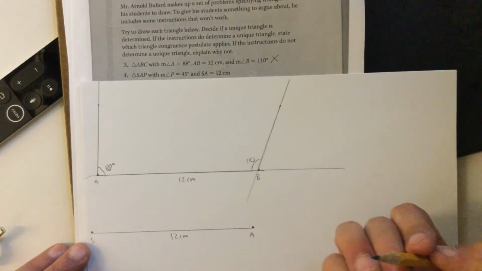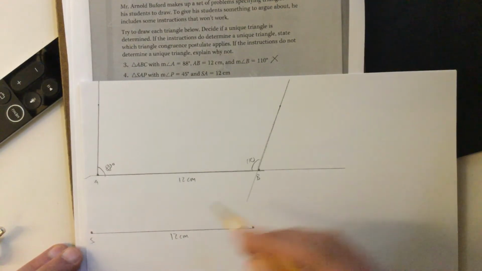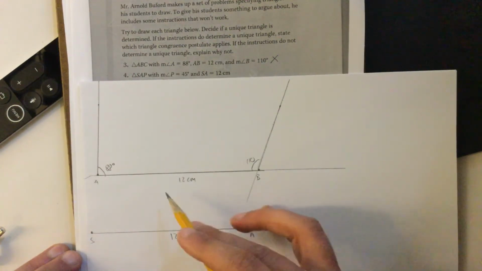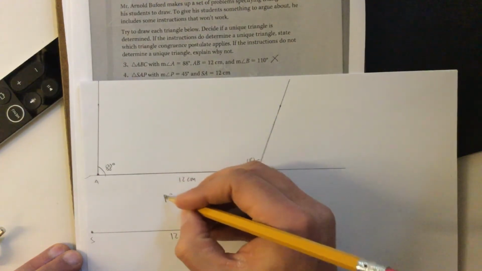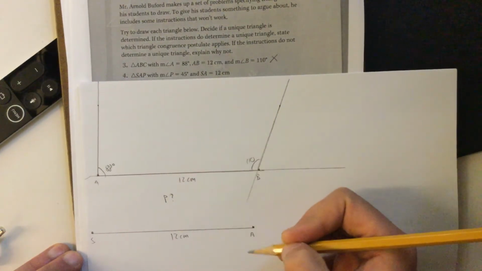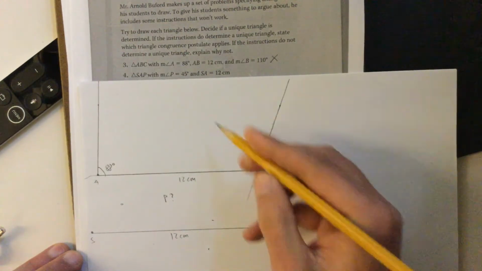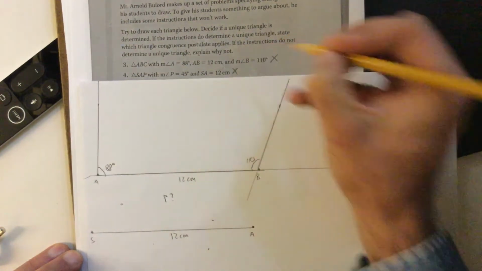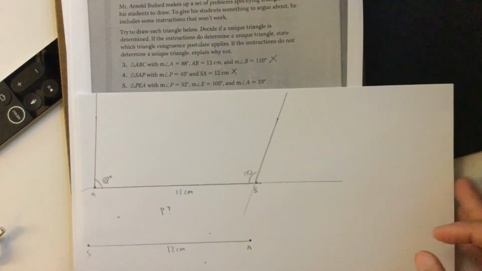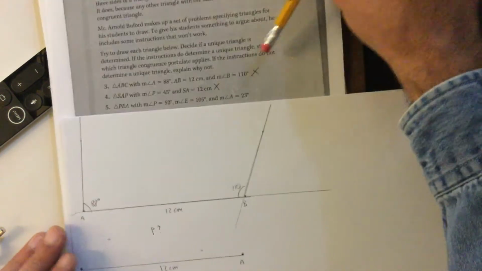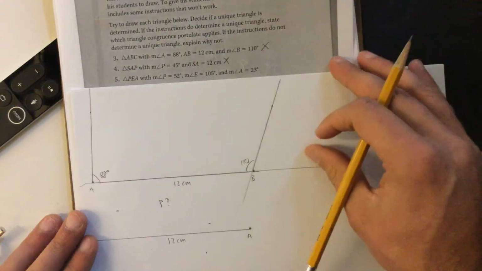And angle P is 45 degrees, but where does angle P go? We don't know where to put this point P. It's a mystery. It could go here, it could go there, it could go anywhere. So we don't know where to put P. Okay. We'll keep going.